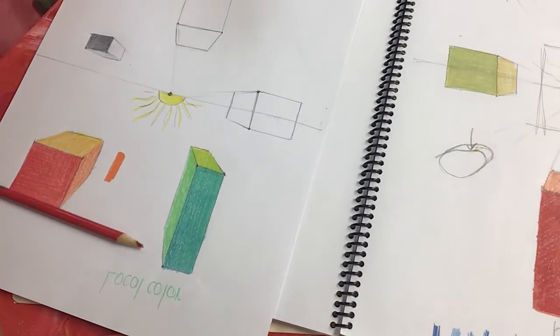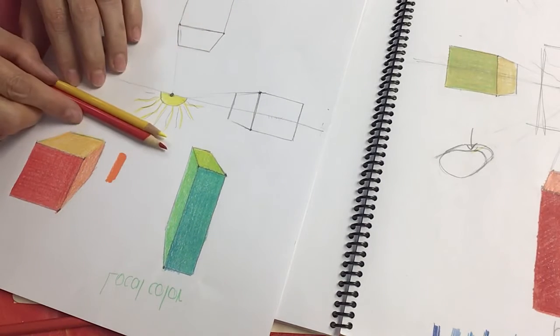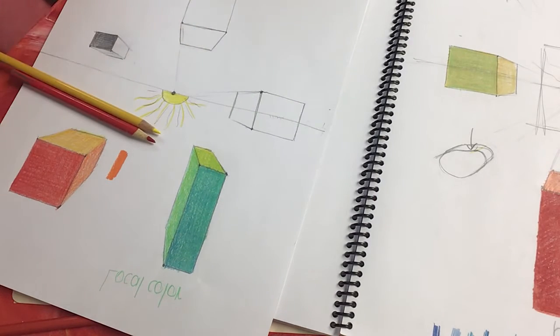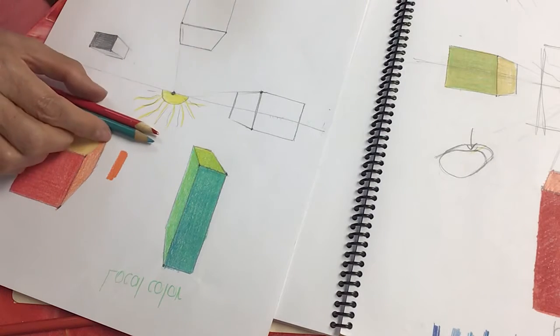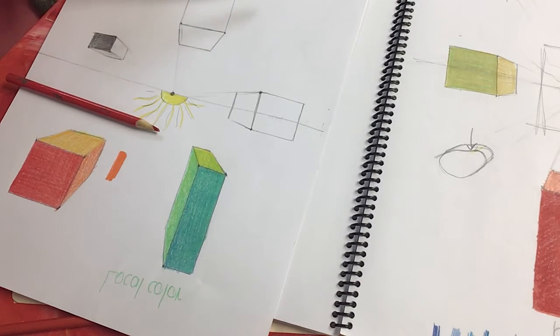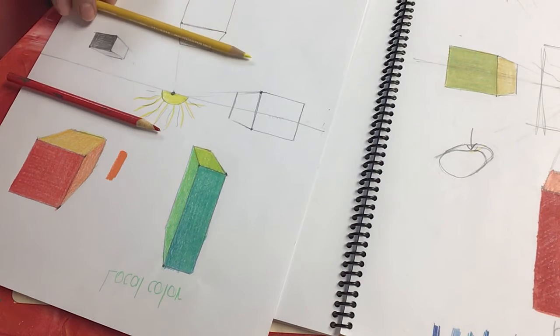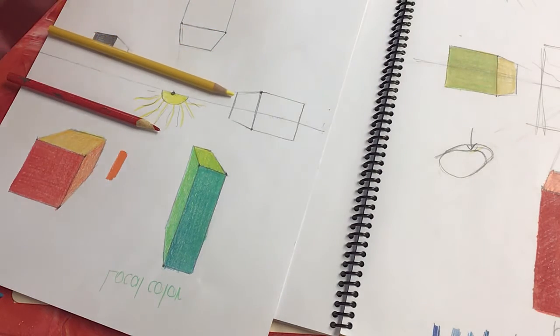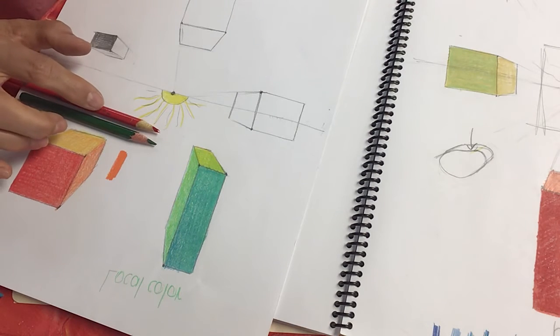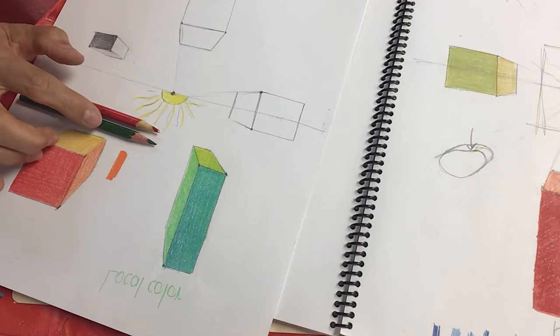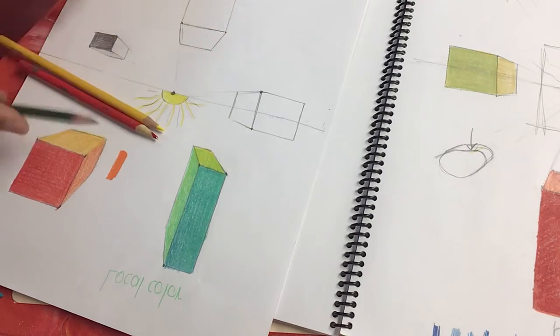For example, if I place these two colors together, this red is going to look cooler than yellow. But if I place these two colors together, the red is going to act as a warm color compared to the green. So colors are relative to the color that they have next to each other.